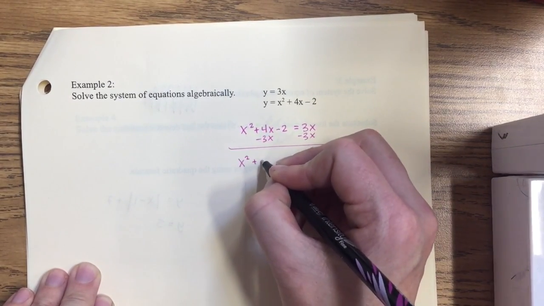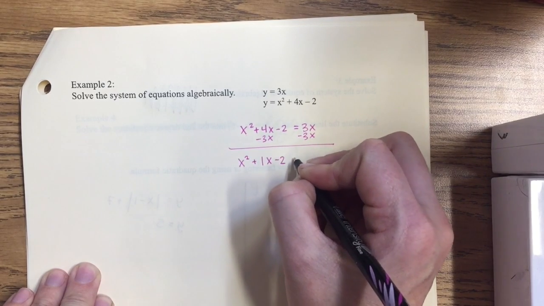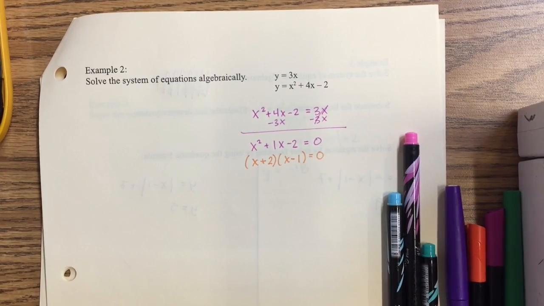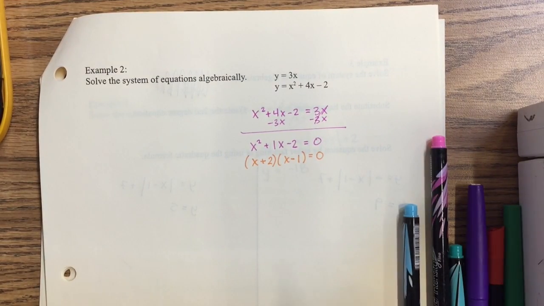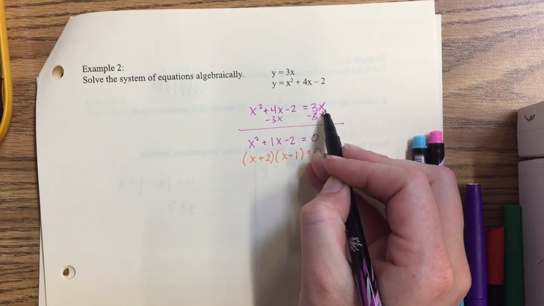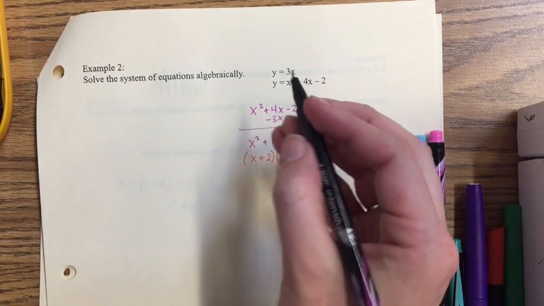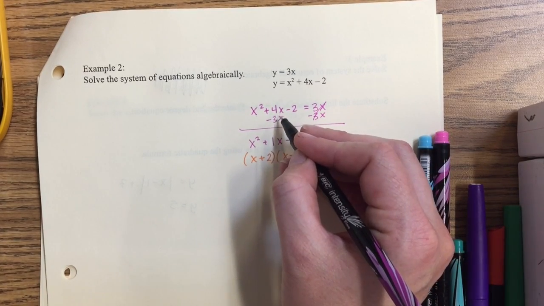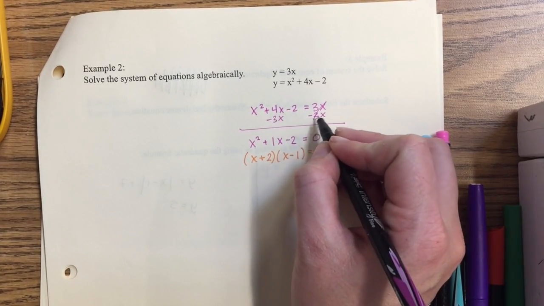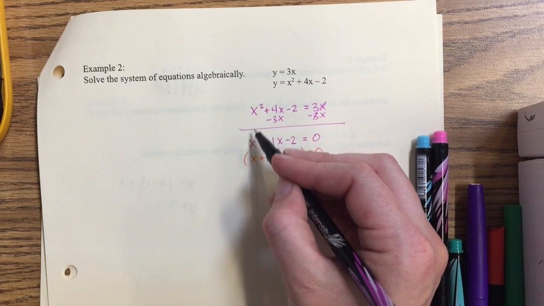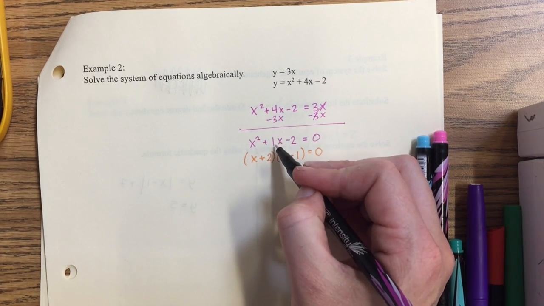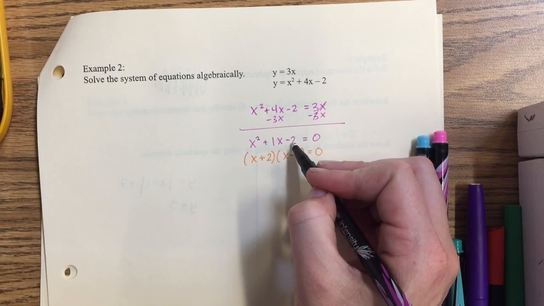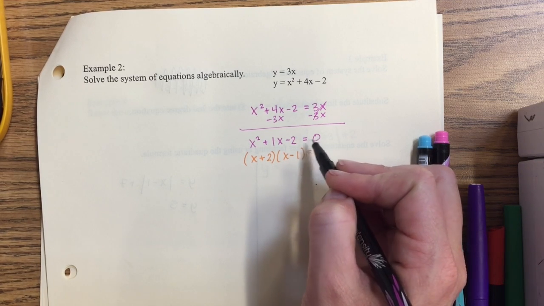X squared plus 1x minus 2 equals 0. I'm going to move the 3x over to be under the 4. So we subtract it from both sides. We get x squared plus 1x minus 2 equals 0.